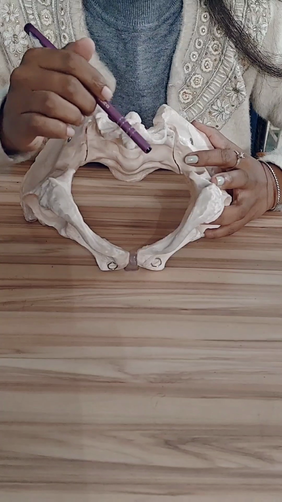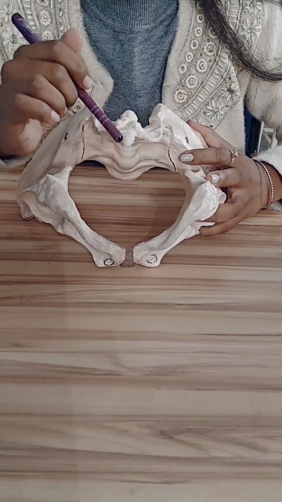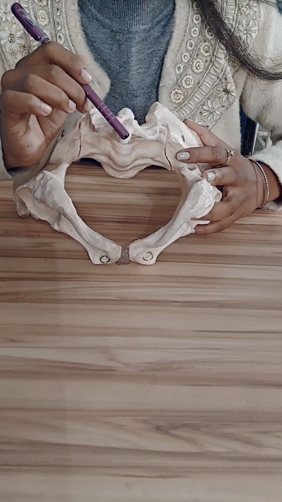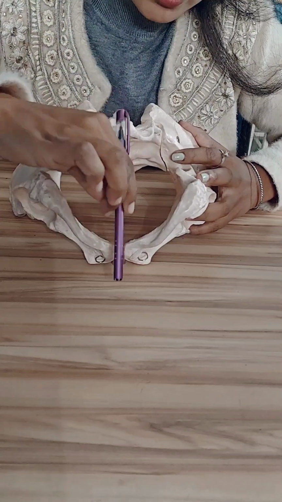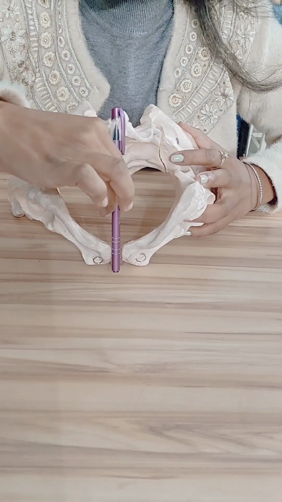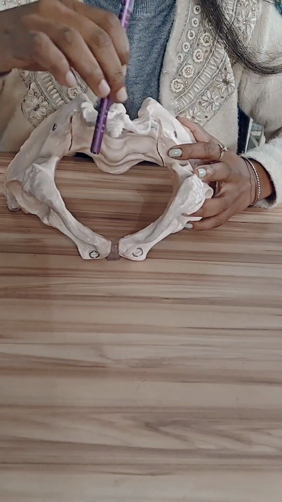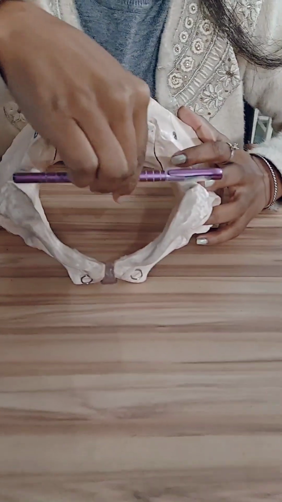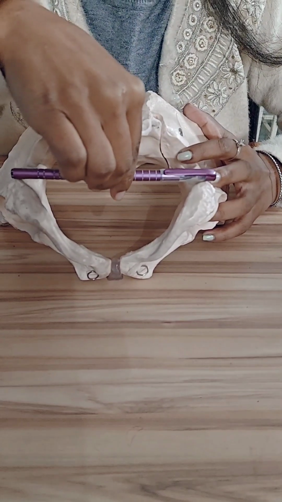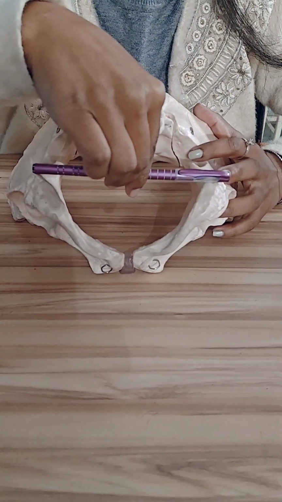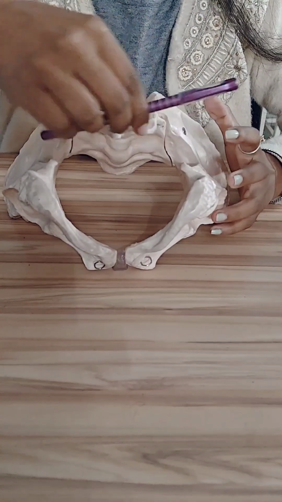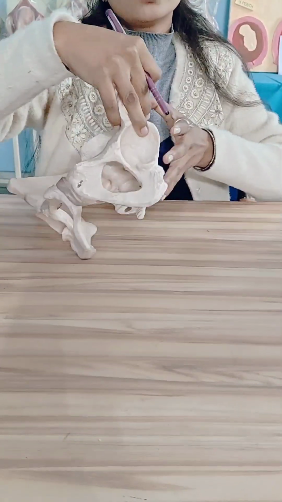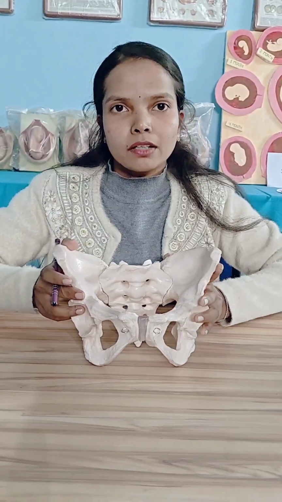Another one is the anatomical conjugate, which is also called the true conjugate. It deals with the anatomical anterior posterior diameter and transverse diameter. The anterior posterior diameter is measured from the tip of the coccyx to the lower border of the symphysis pubis, and it is 13 centimeters. The transverse diameter is measured between the two ischial tuberosities, and it is 11 centimeters. The oblique diameter is not possible because of the muscle arrangement. So this is about the diameters of the pelvis.